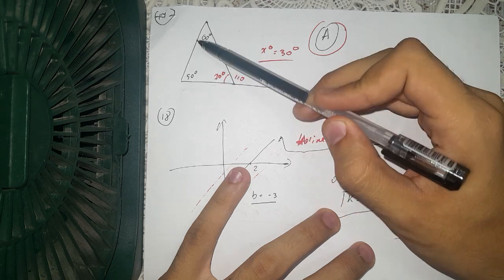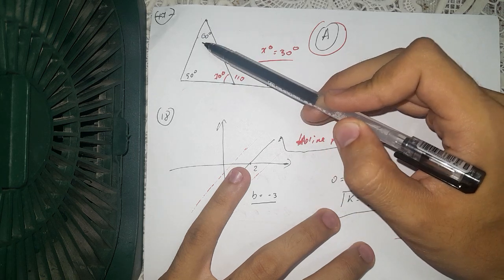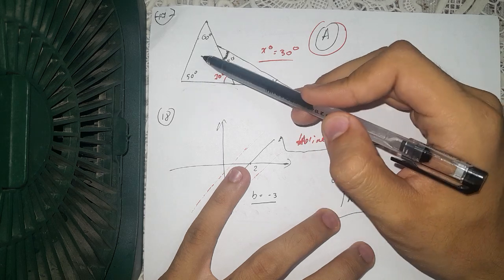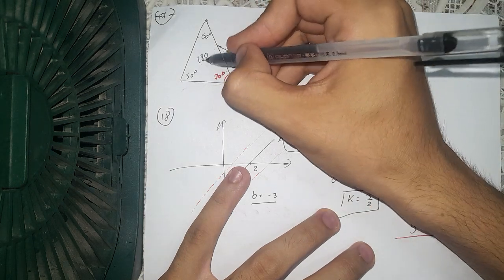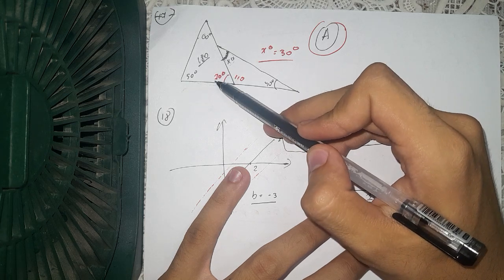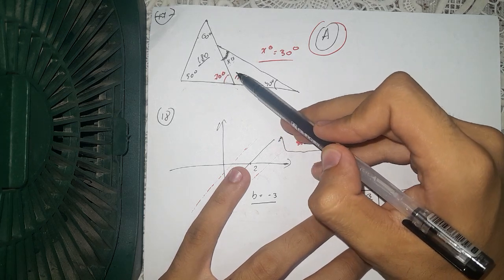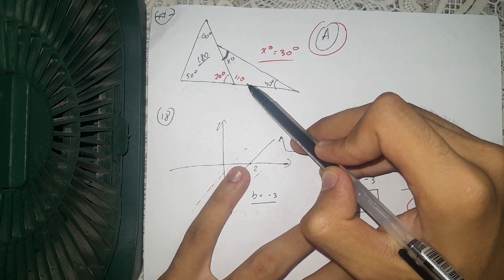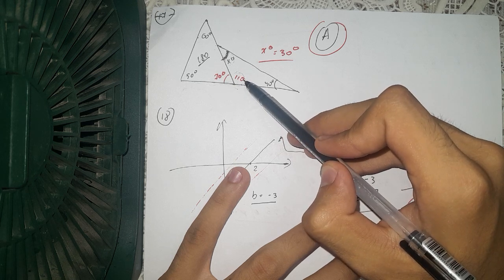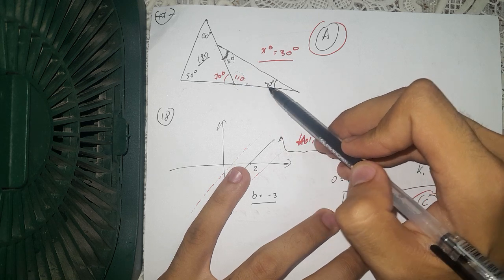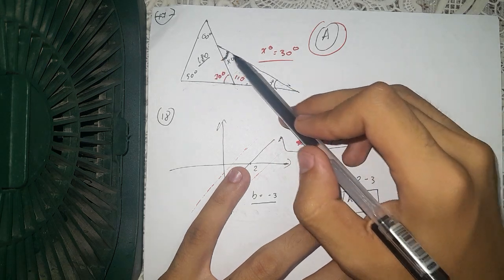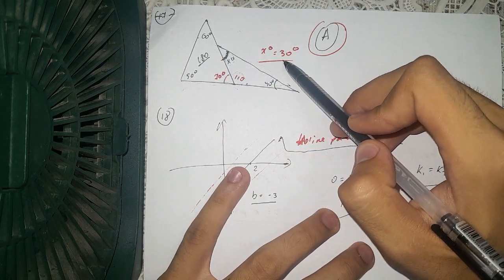We have this, and this means that inner angles are 180, and we found that this is 70, this also has to be 180, and we found that 110, and we are adding this and subtracting from 180 and getting 30 degrees.